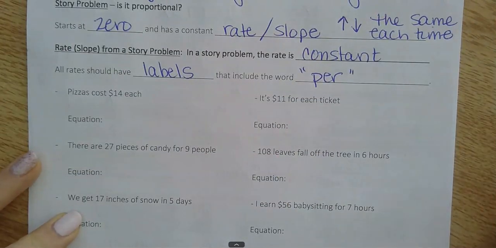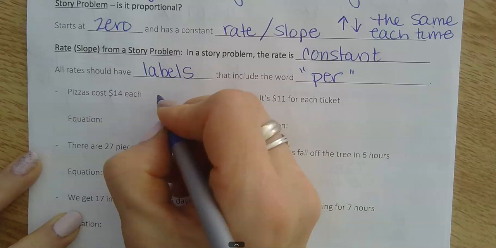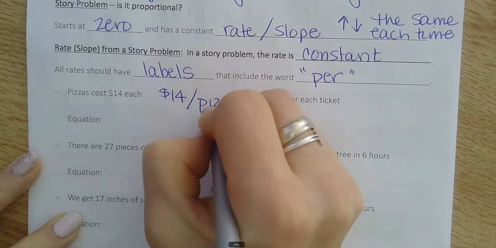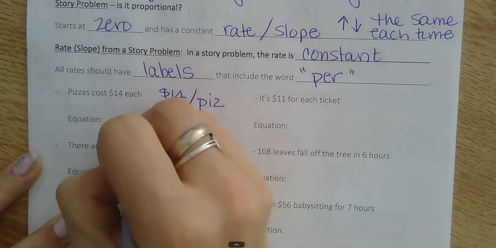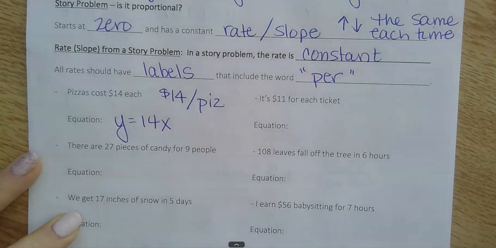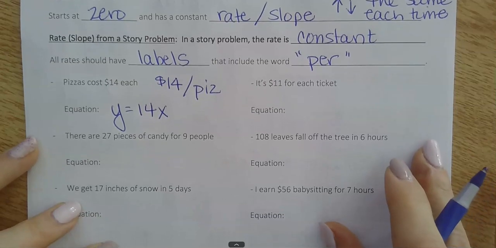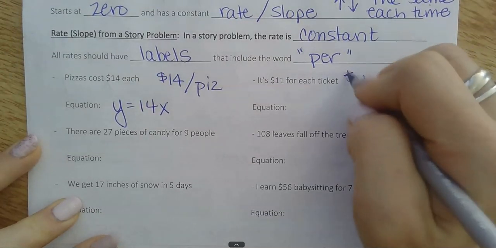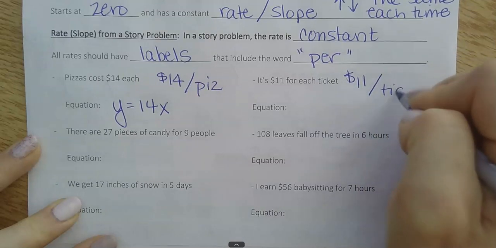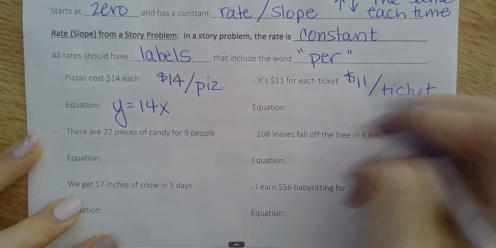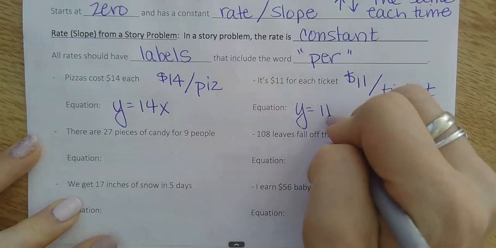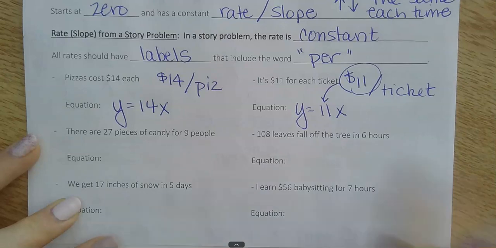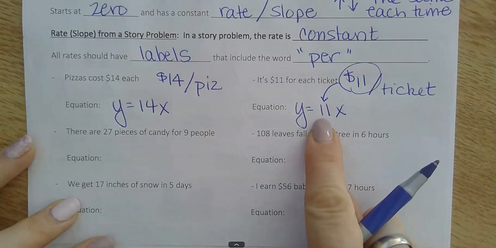Here we go. If pizzas cost $14 each, well, my rate would be $14 per pizza, and my equation y equals 14x. $11 for each ticket. My rate would be $11 per ticket, and my equation would be y equals 11x. I'm just taking that rate or that slope or that constant and putting it into my equation here with the x.